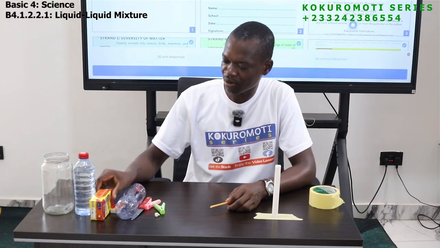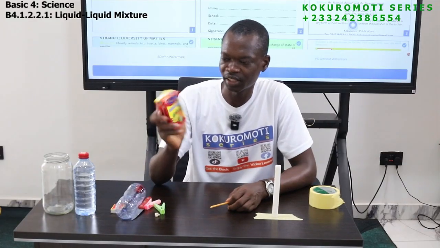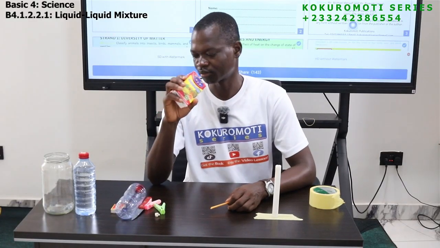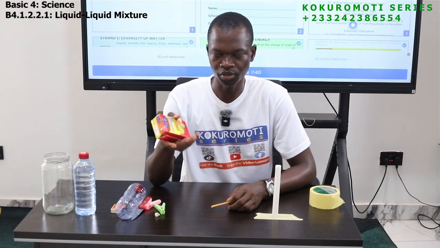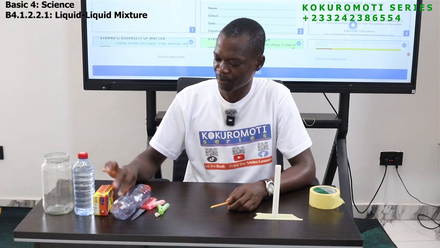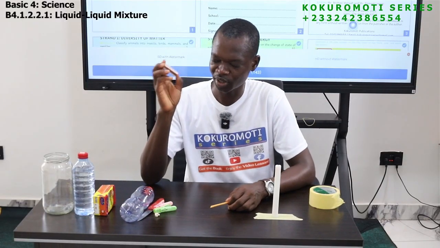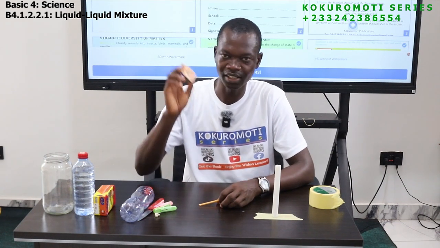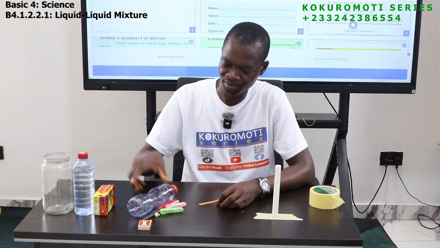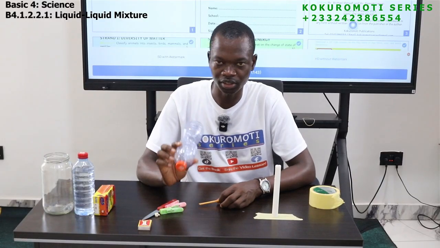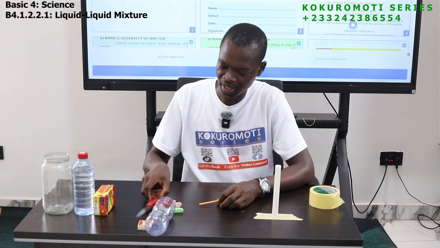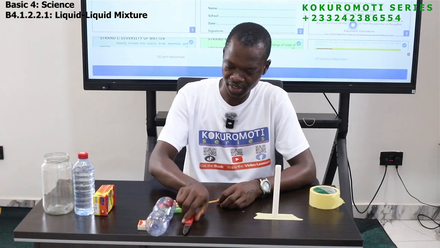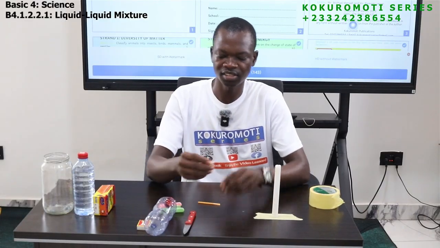Okay. Now I have this here. This is drink calipo. So this will also be used for the practicals. This is matches. So the main things that I'm going to need to make the separating funnel, I need matches. So it is here. I need empty bottle water. It's also here. I need knife. This is knife. I need this.